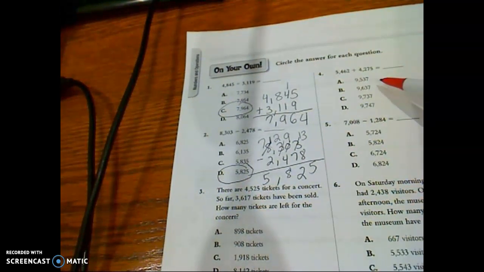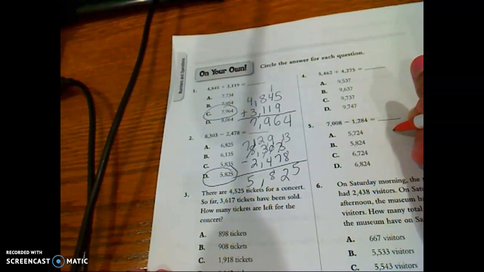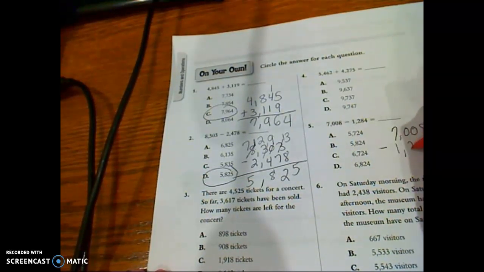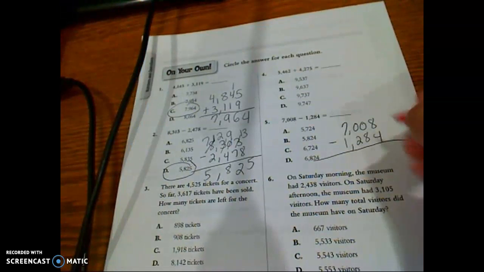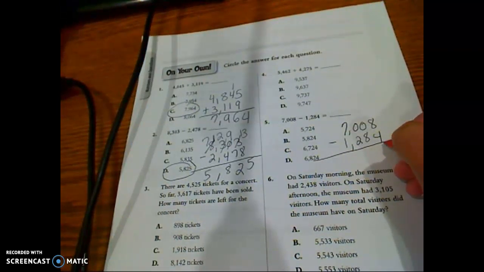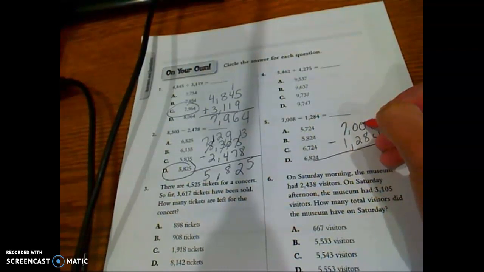I'm not going to do number 4 because I think you pretty much got how to add 4-digit numbers. So let's look at number 5. We've got 7,008 subtract 1,284. So here, 8 subtract 4 is going to be 4. You can't say 0 subtract 8, so you know you have to go borrow.